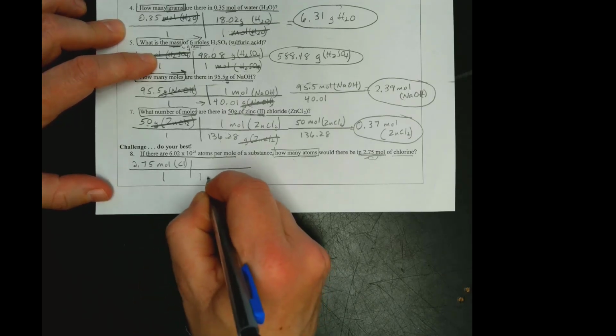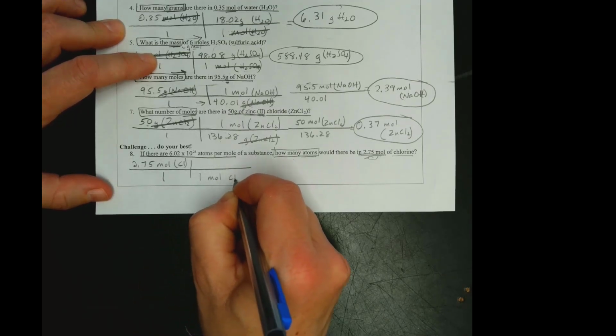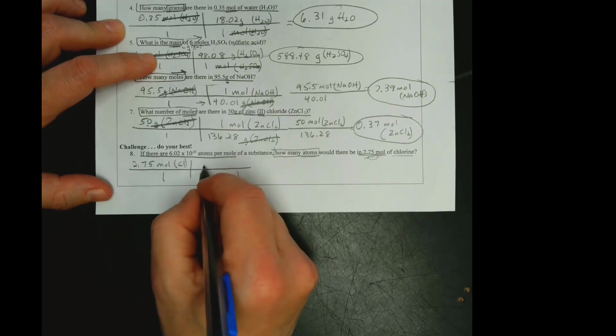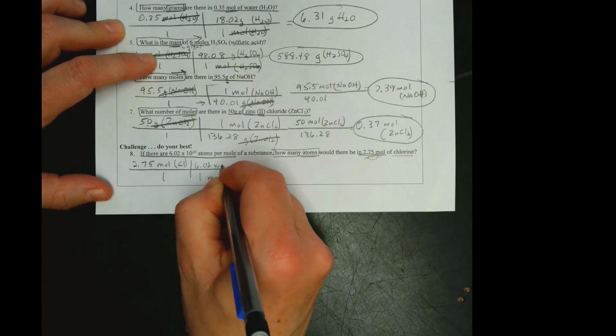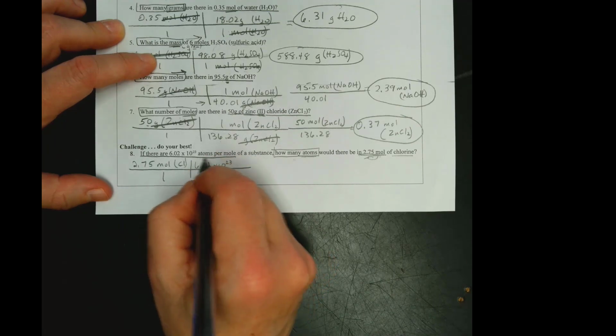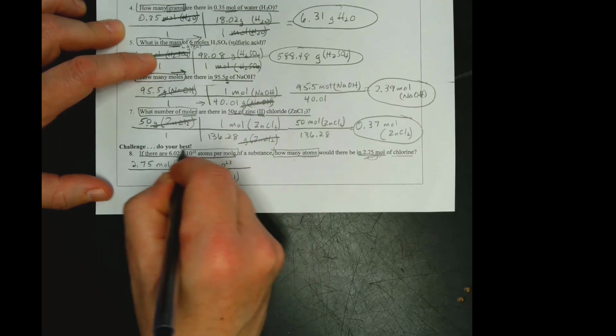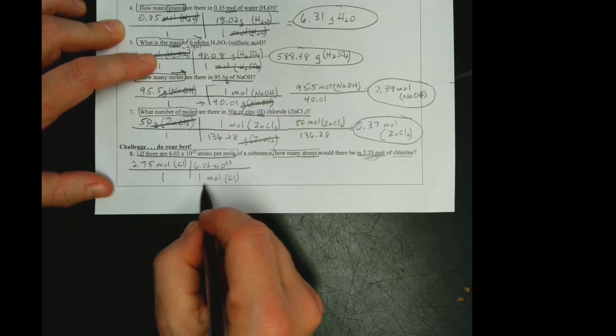Now we have to remember that if we have 1 mole of chlorine, it's the same as saying 6.02 times 10 to the 23rd. We know that because it tells us right there. Okay?